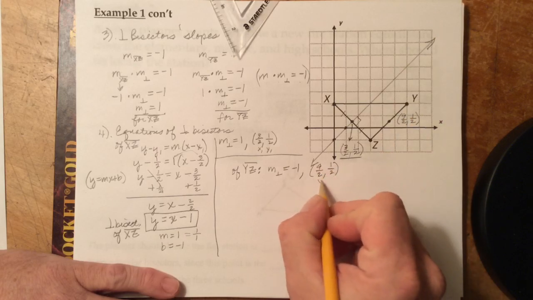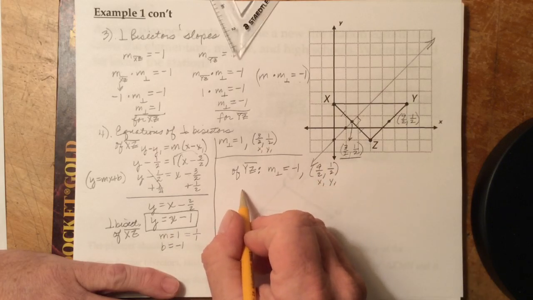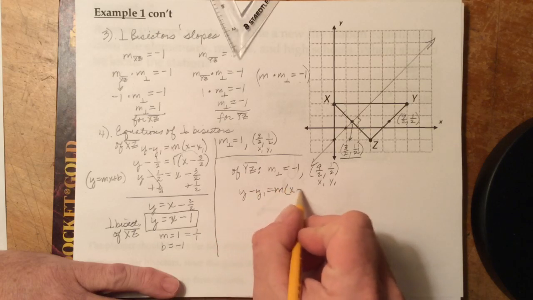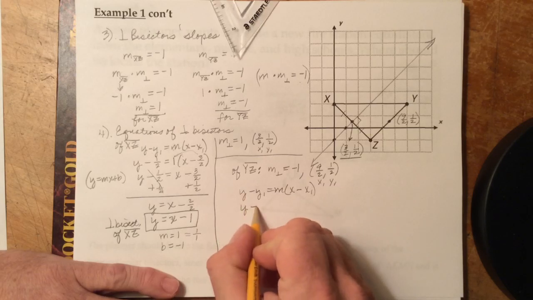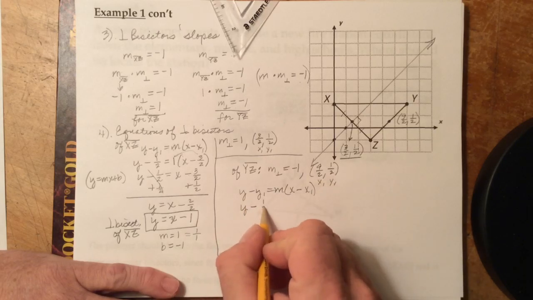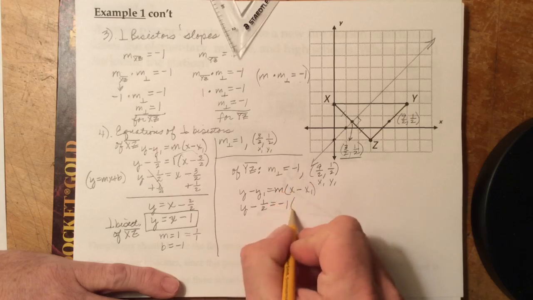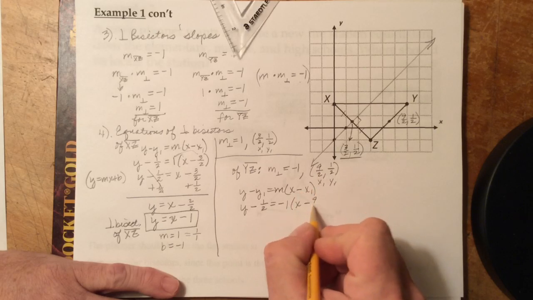So this is our only point, so that's x1, y1, and here's our slope. Again, using point slope form, y minus y1 equals m times x minus x1. We substitute in the values. y minus y1, which is 1/2, equals the slope, which this time is -1, times x minus x1, which is 9/2.